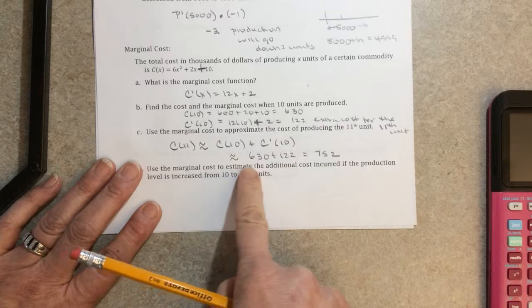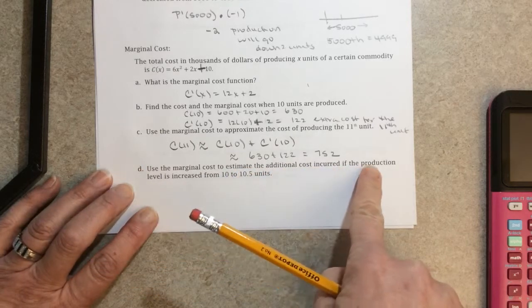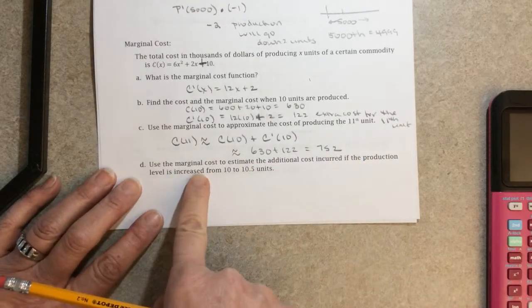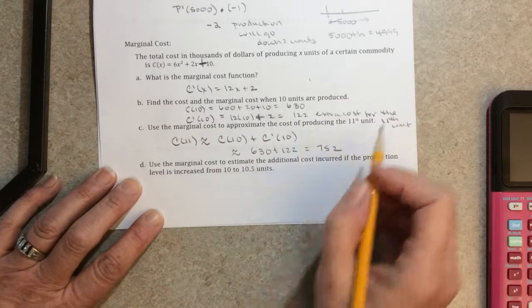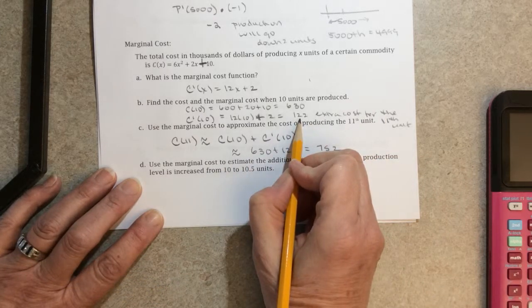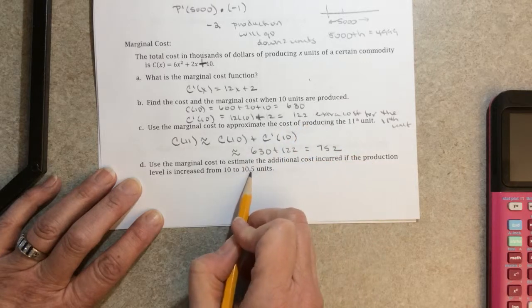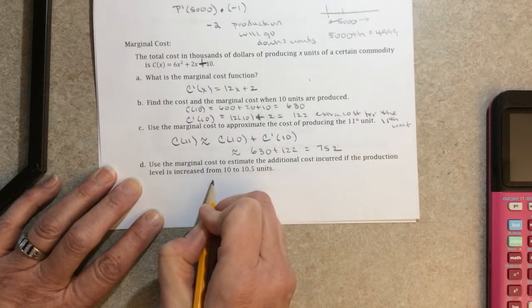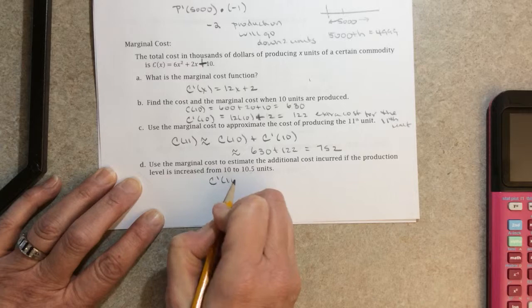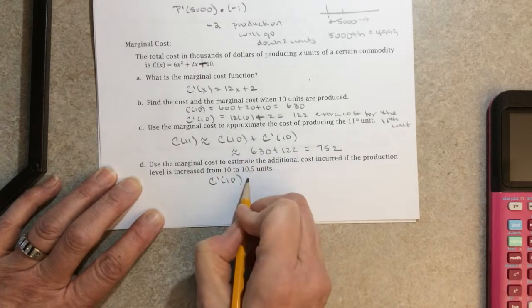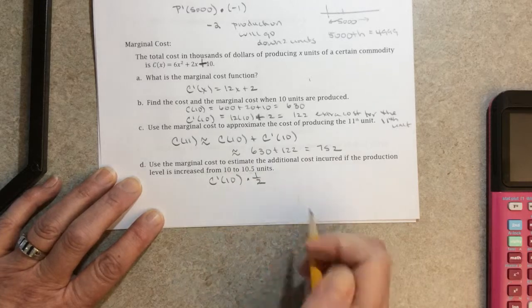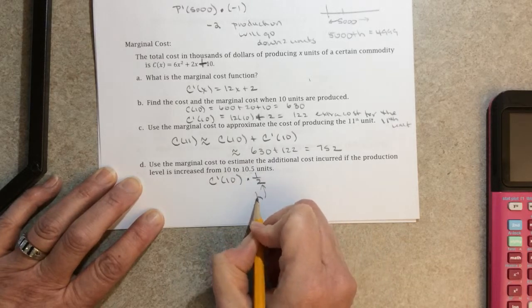Use the marginal cost to estimate the additional cost incurred if the production level is increased from 10 to 10.5. Well, now it's not going to cost me 122 because I'm not trying to produce 11. It's going to cost me what the extra cost would be for 11, but I'm only going to do a half of it. That's my H here.